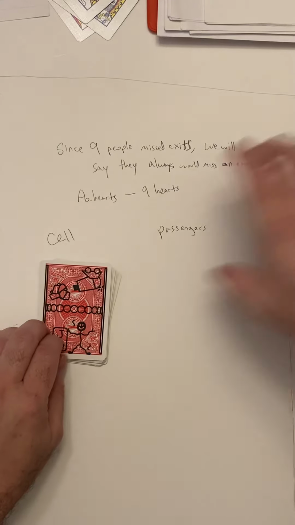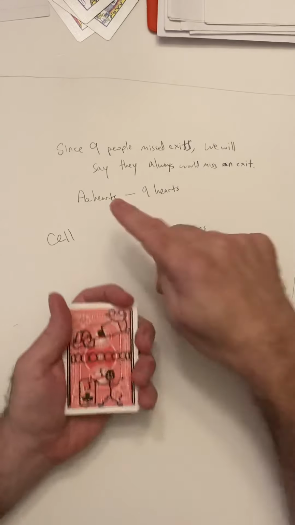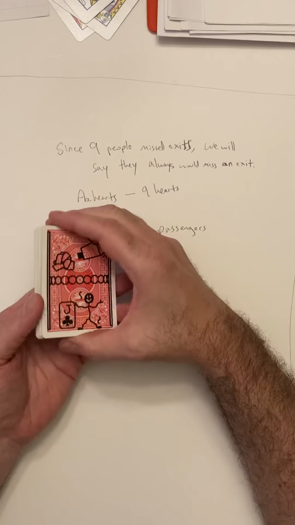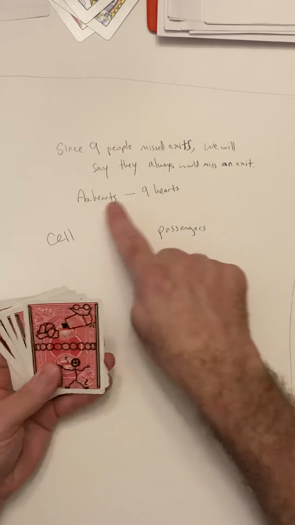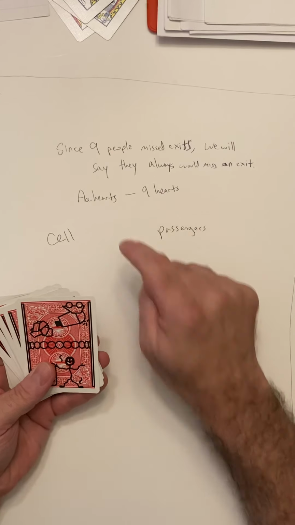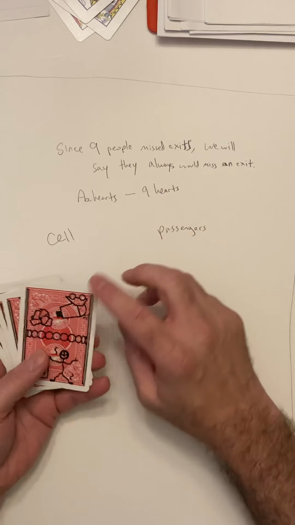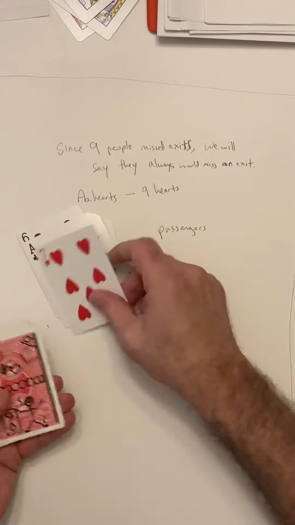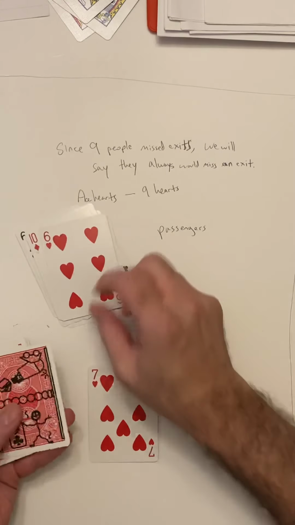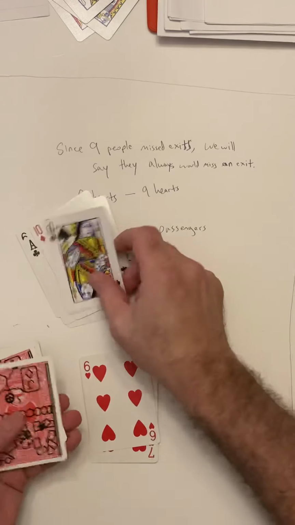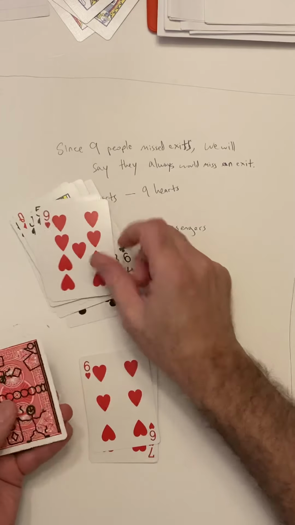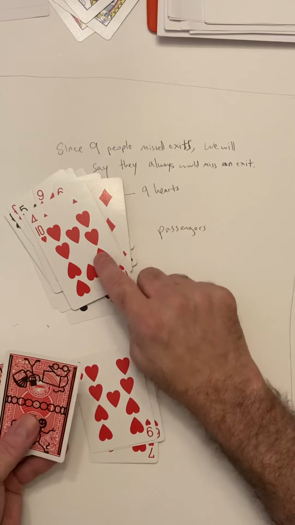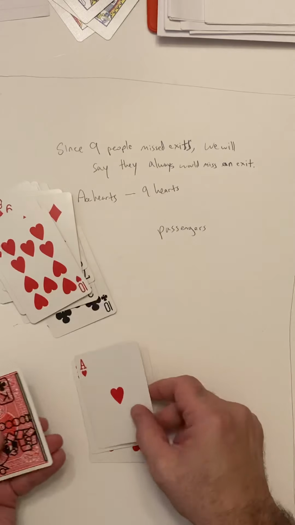And I'm going to take a look at my cell phone group. What I'm going to look for is how many cards in this deck, these are the cell phone people, how many were those people who miss exits? The ace of hearts through the 9 of hearts. So let's go take a look at them and let's count them. We're just looking for ace through 9 of hearts. Oh, there's 1. There's 2. There's 3. That's not 1. That's ace through 9 of hearts. There's 4.